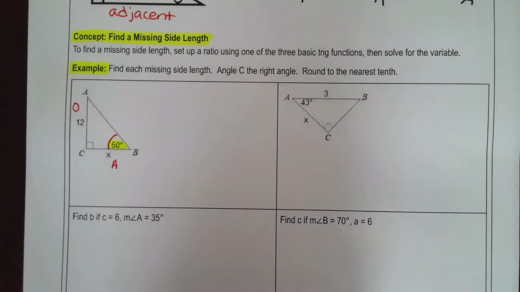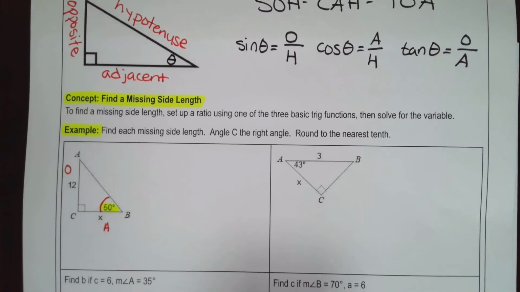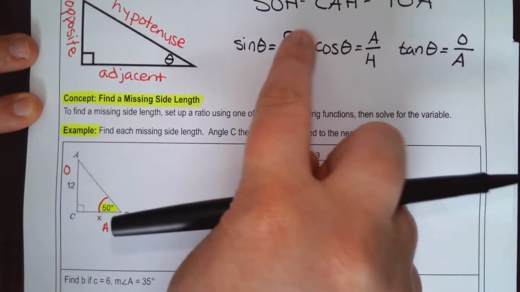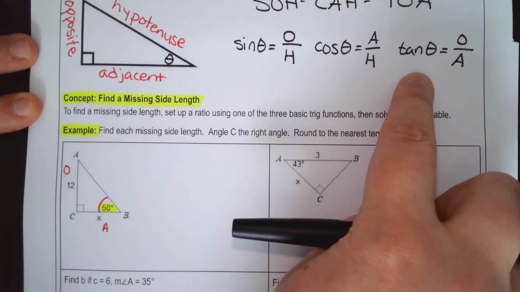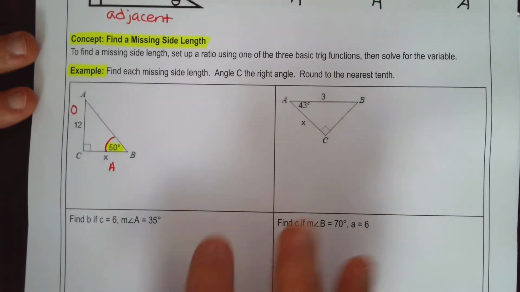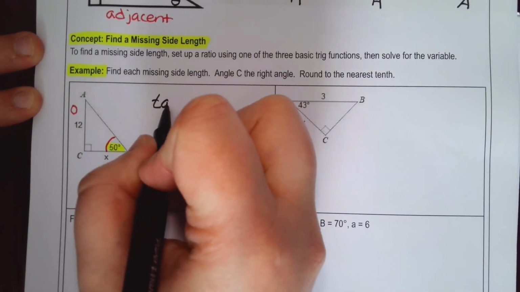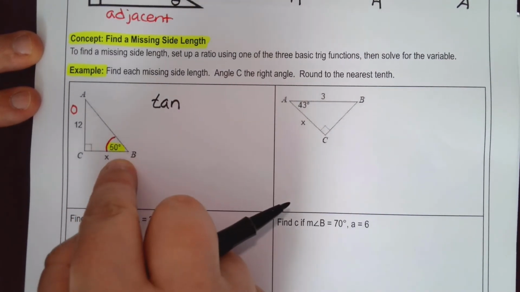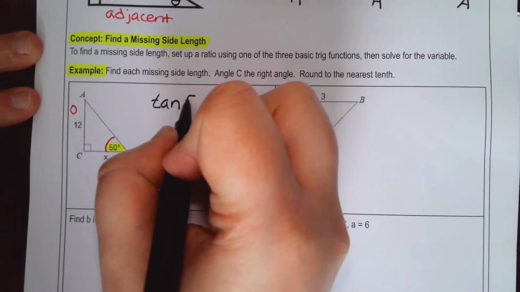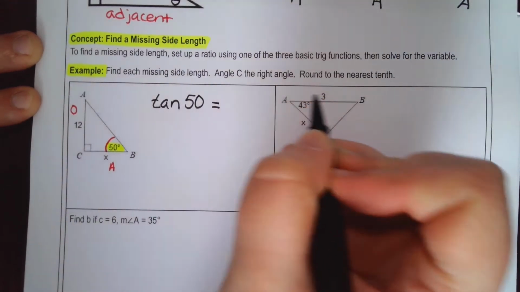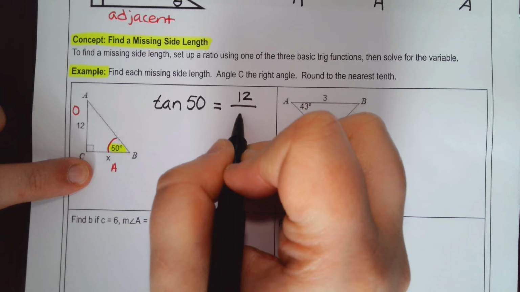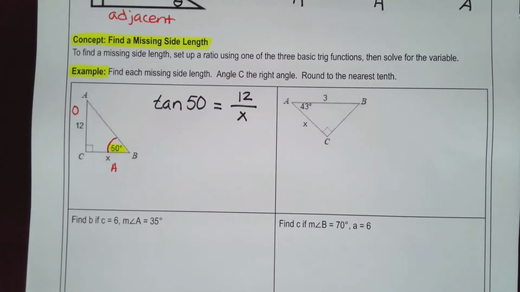So we look up here, which trig function uses opposite adjacent? There we go, it is tangent. So instead of writing tangent theta, we're going to write tangent of 50 degrees is equal to opposite over adjacent. And now we have to solve for x.